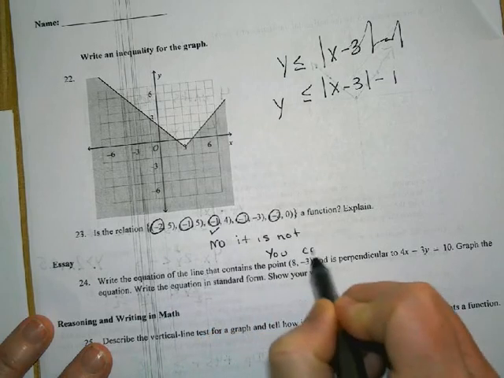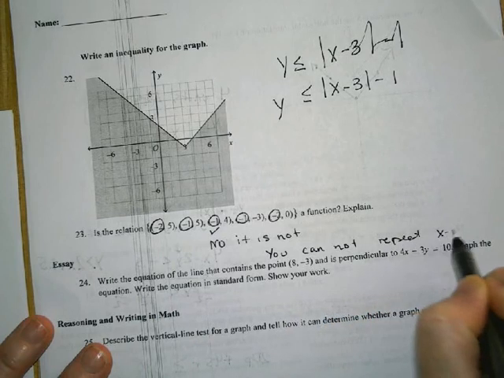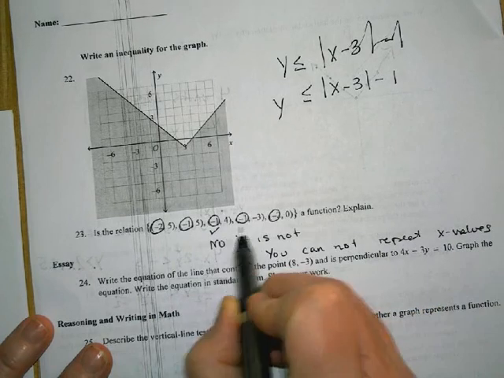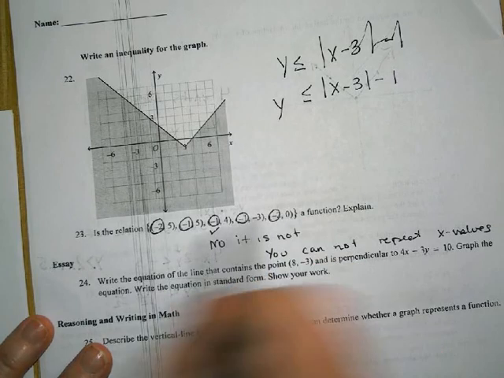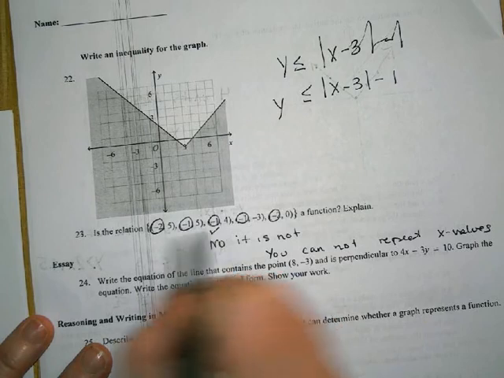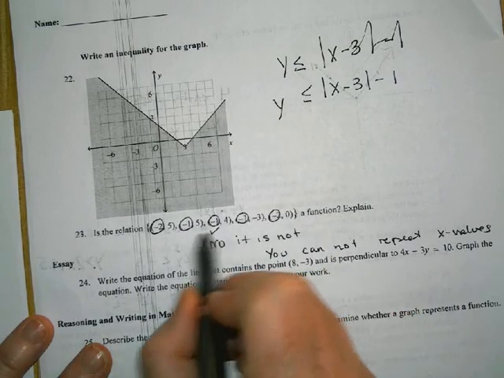You cannot repeat x values. Now they went ahead and repeated it 3 times, and then they used the negative 2 again as well. But you really could have said no at this point. The rest of them are not what causes it. It's just the fact that 2 of them are repeated.